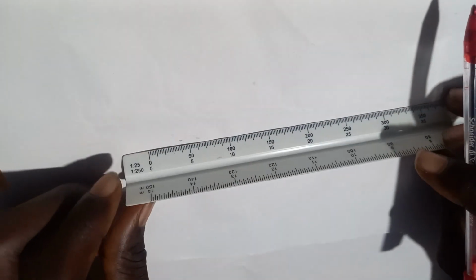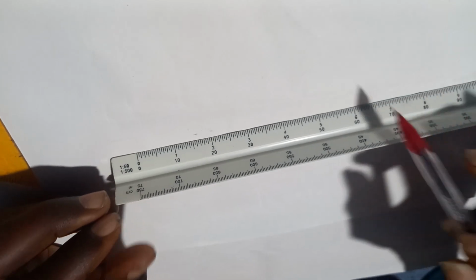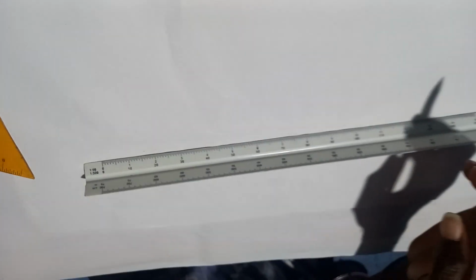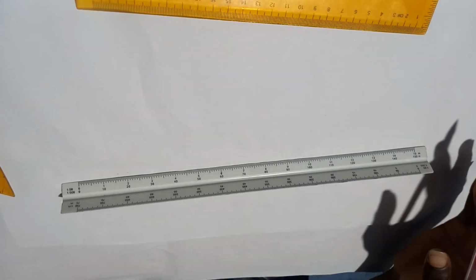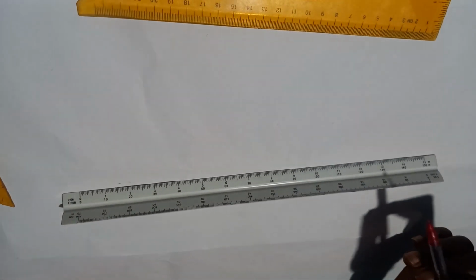But if I use one in 500, my area is going to be bigger in size by the time I'll be plotting it. So it determines how you want the size of the boundary to be.